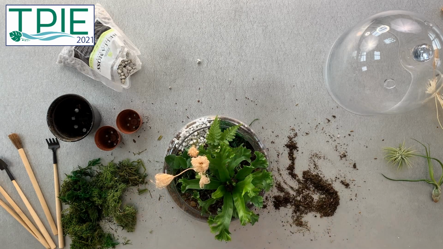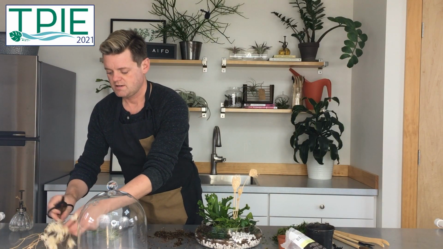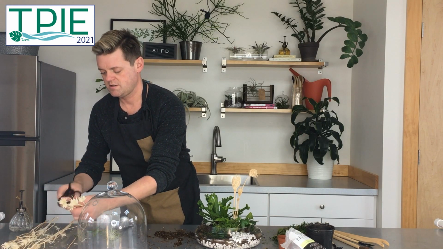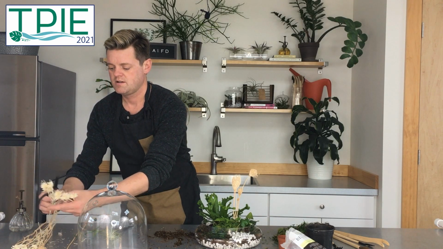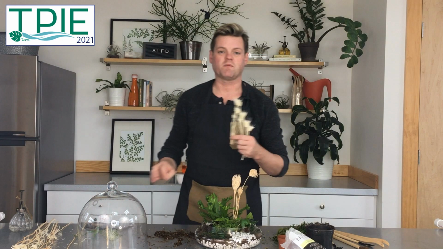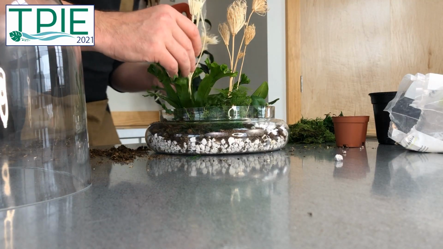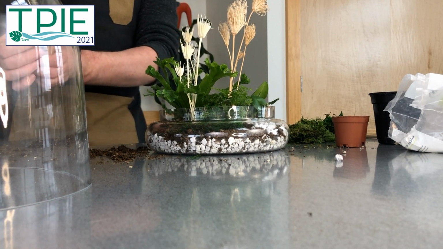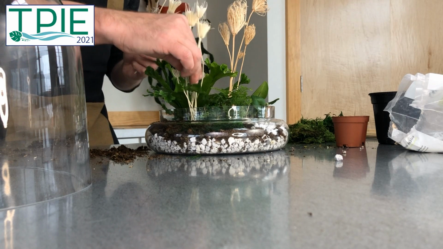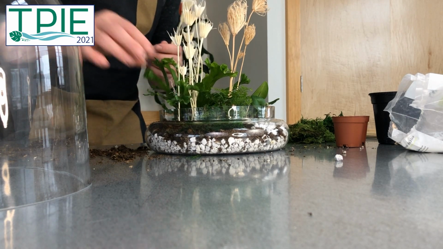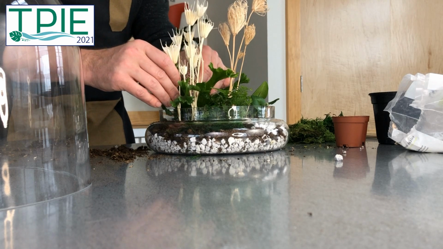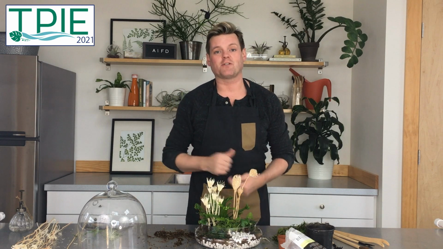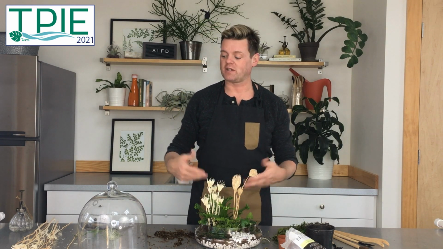This is fennel. We can do the same thing with these little white flowers. I'm keeping them in clusters, just like they would grow in nature. Now, because these are dried flowers, we want to make sure that we take that lid off from time to time to provide open airflow and keep them from molding.